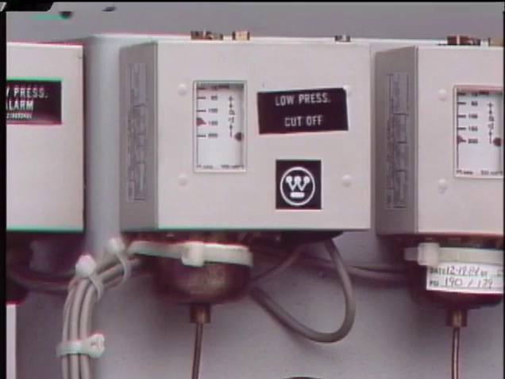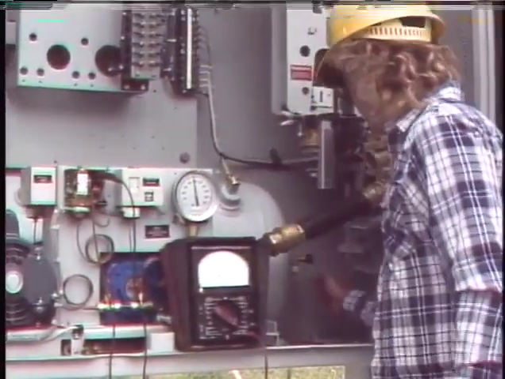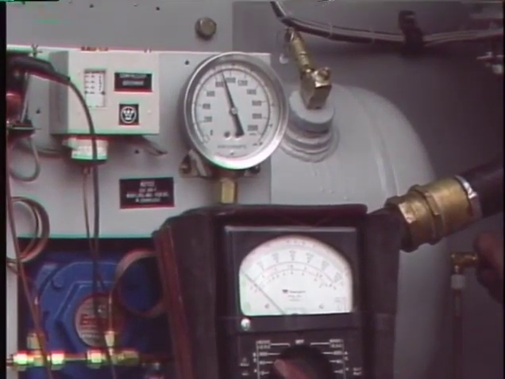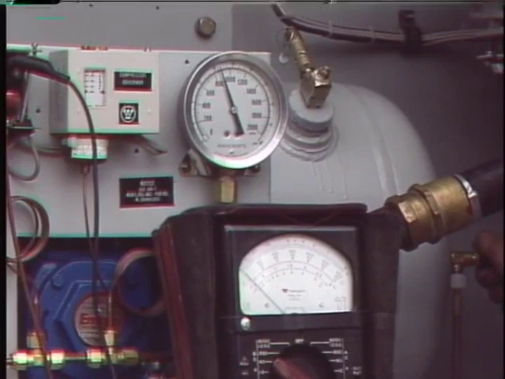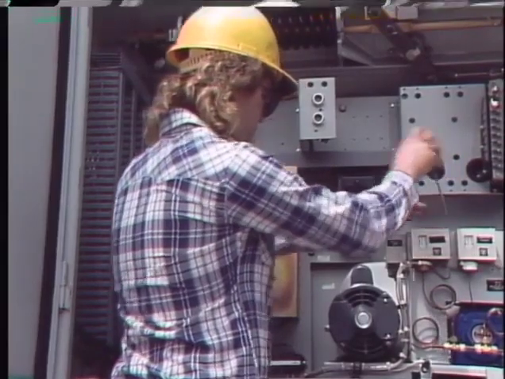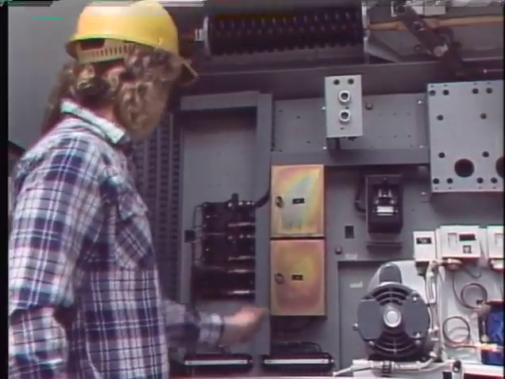The same procedure can be followed to check the low-pressure cutoff switch. This switch prevents the operating mechanism from attempting to close when there is not enough air to complete the operation. Connect the volt-ohm-meter to the switch terminals. Bleed system pressure until the switch operates. Note the pressure when the switch operates and, if necessary, readjust or replace the switch. After checking the switches, put their covers back on and start the compressor to restore system pressure.